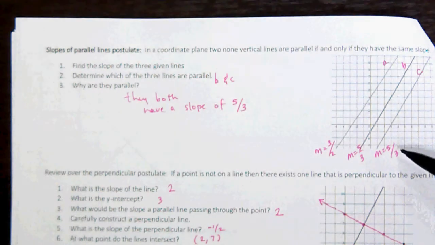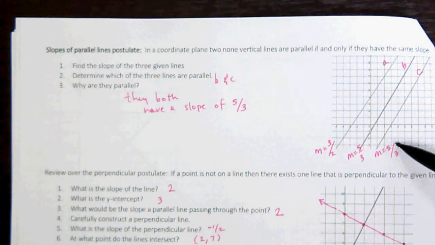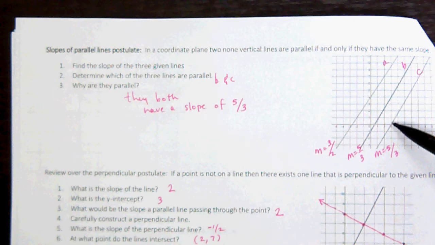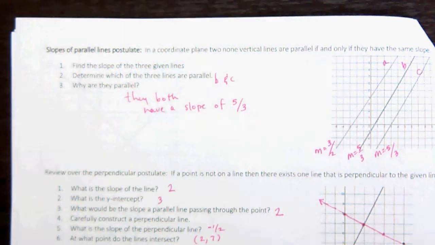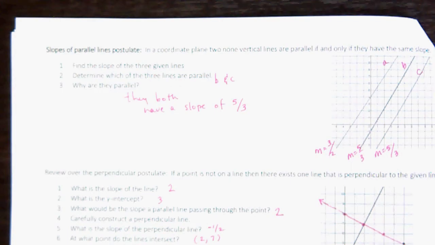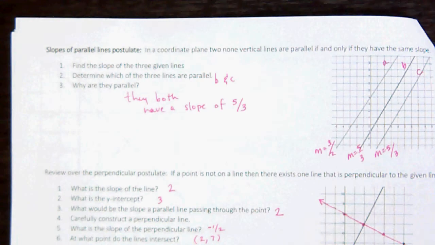Lastly, I'm going to look at this line. I'm going to try and do the same thing and find a good corner point. Then 1, 2, 3, 4, 5, 1, 2, 3, also a slope of 5/3. Therefore, my two lines that are parallel are the two lines that have the same slope of 5/3. In this case, my lines that I labeled B and C.